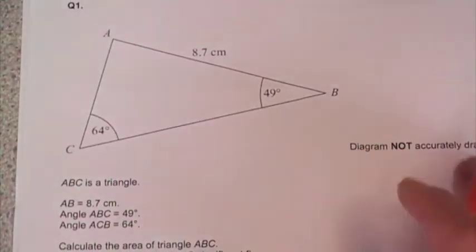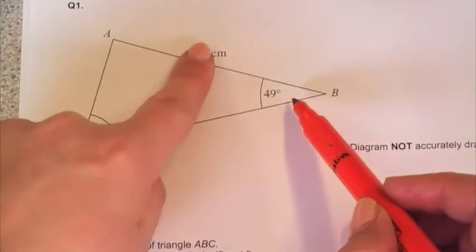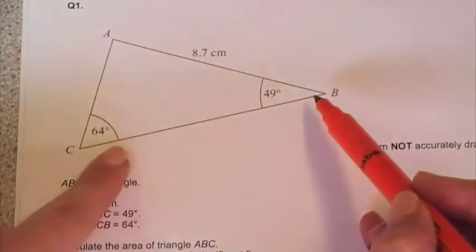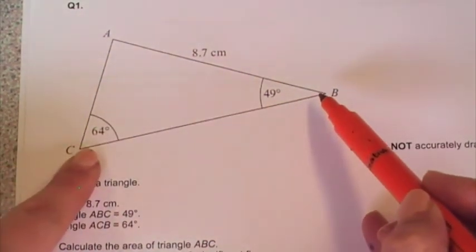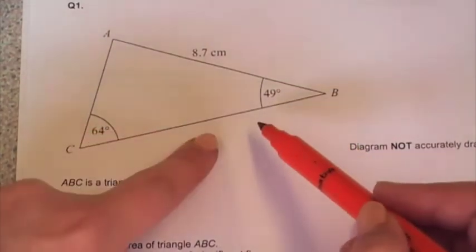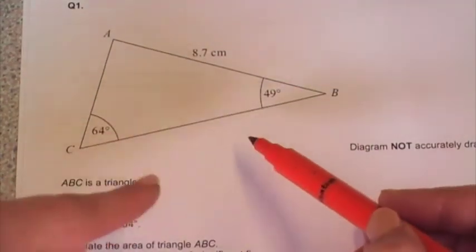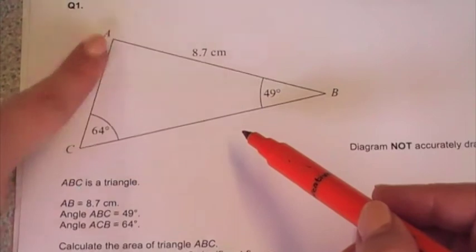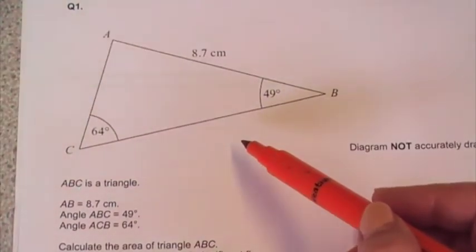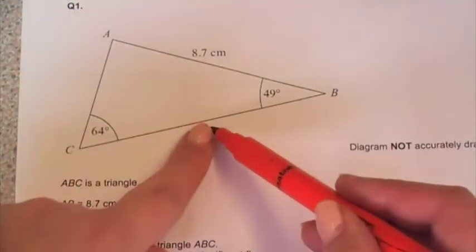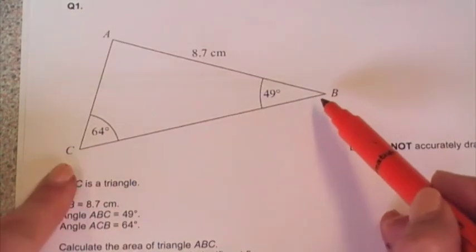Now I've got an angle there and a length there, so it would be really nice if I knew what this length is. To find that, I'd need 2 angles, 2 lengths. Maybe I could use the sine rule, but in order to use that, I'd need the angle there. So in fact, this length is not something I'm going to be able to use.